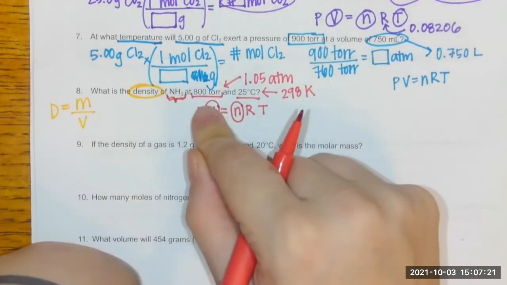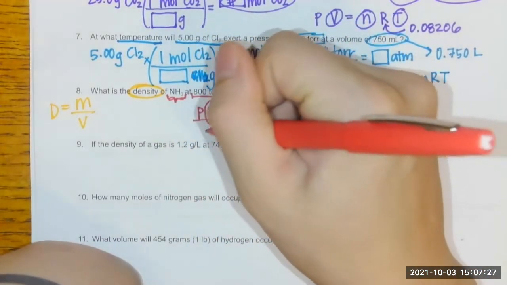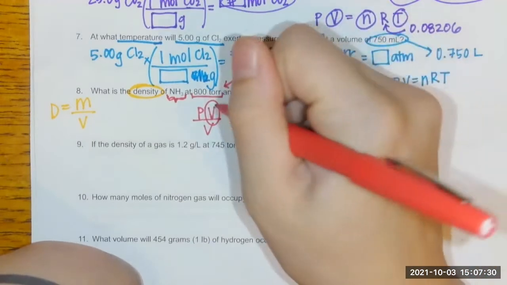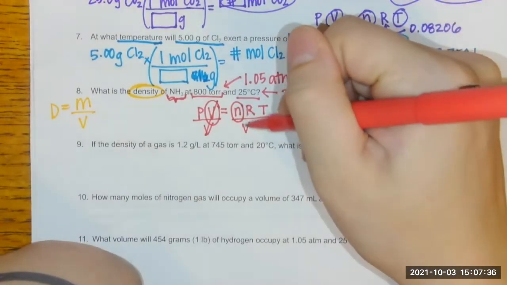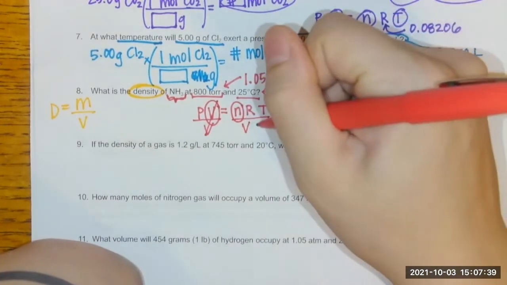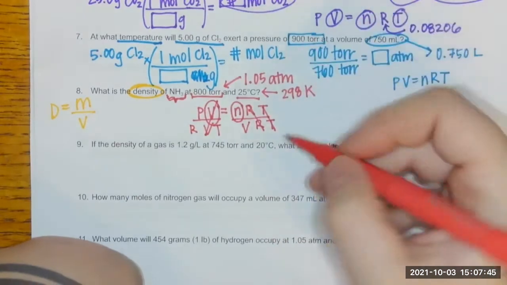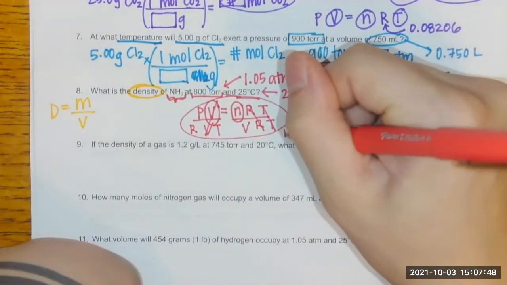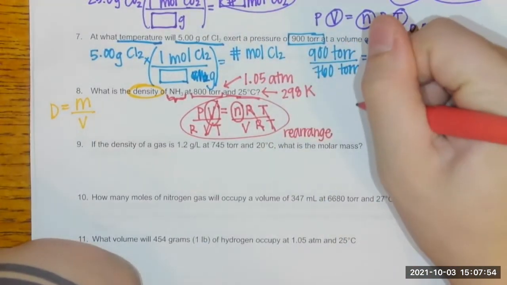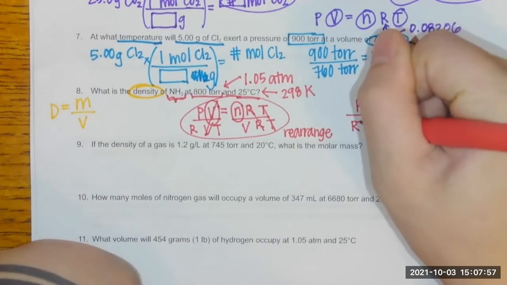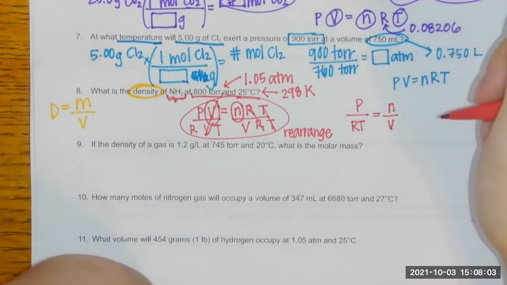So let's divide over the V this way. We'll divide both sides by V. And let's see, so now N and V are there. Then we'll divide both sides by R and T. R and T over here. So this whole thing got rearranged into P over RT equals N over V.